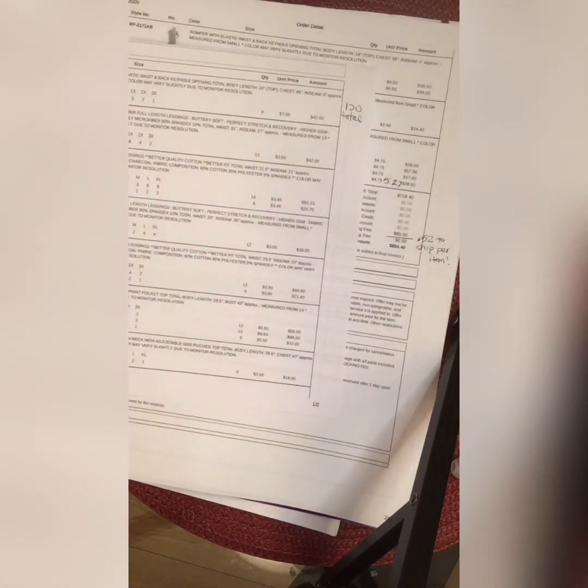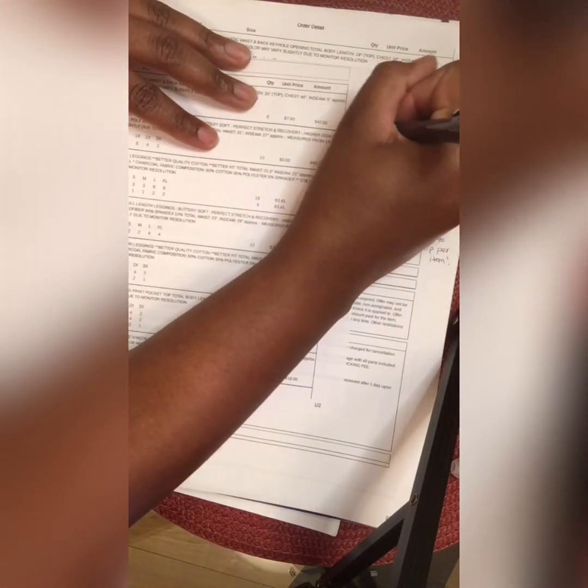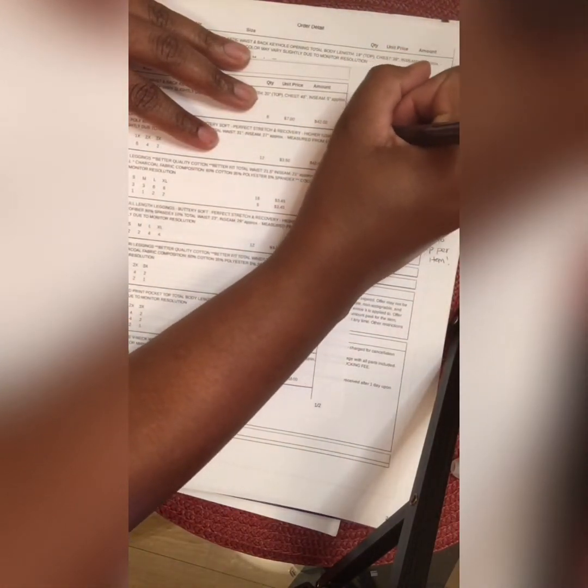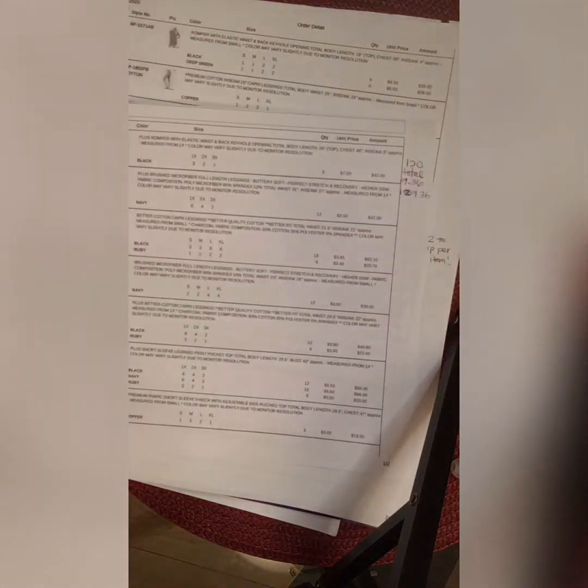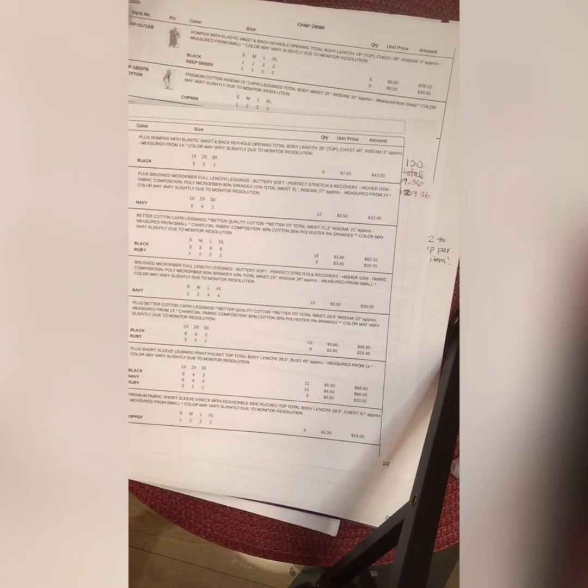We have 18 rompers, right? So let's take 18 times 52 cents. That's $9.36 to ship this romper to me. So that's $129.36 for this romper. So that's plus and regular.